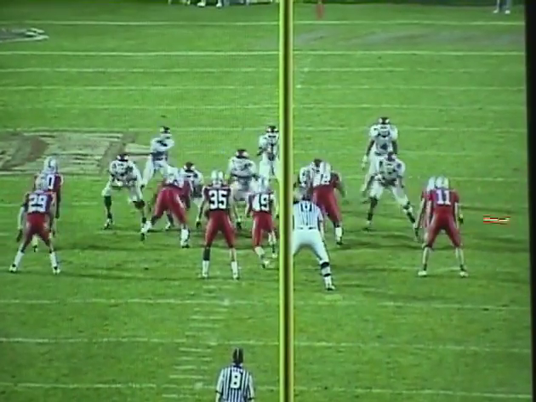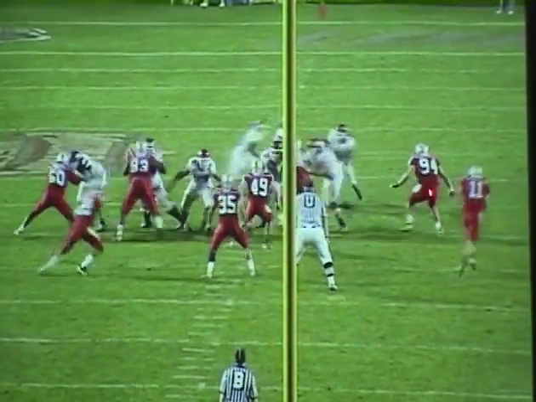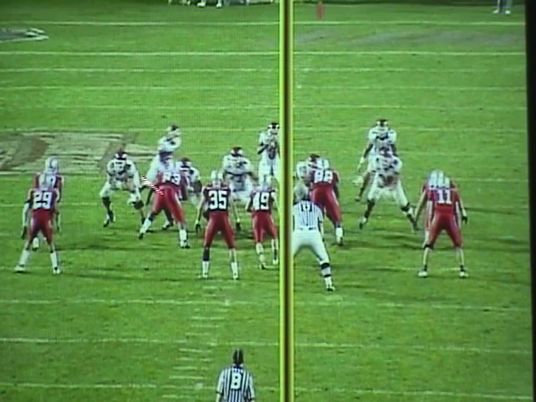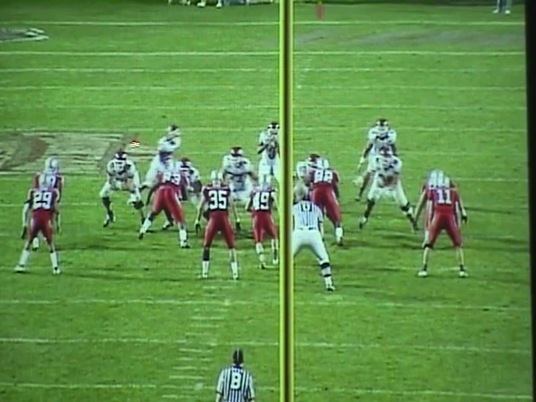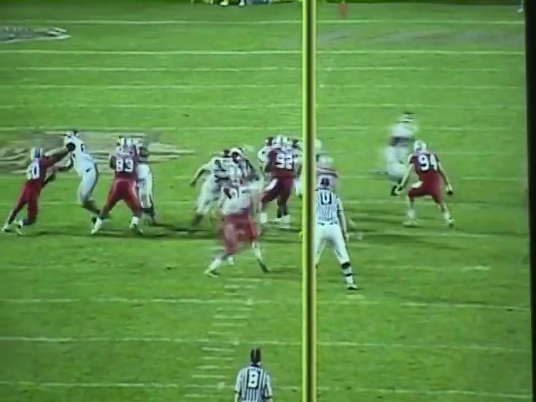So here's the read key. He does this, we're giving the ball. We got a read key, we got a pitch key. We got a guy chasing the pitch guy over the top. We got 2 for 2 outside.